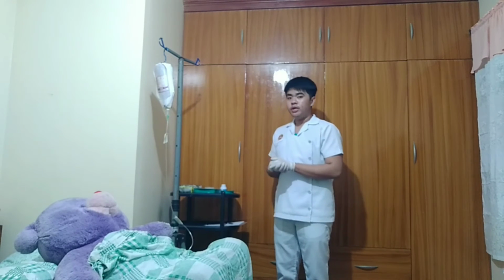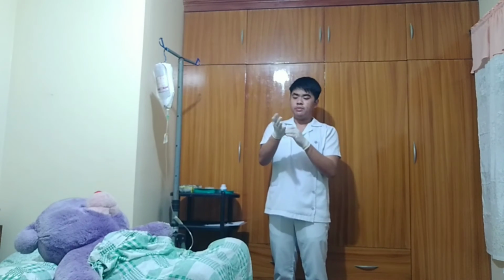So we're now going to discard all the disposable equipment that we have used in the proper receptacles, and we're going to clean the blood if there's any spill on the linen or anywhere. And then we're now going to remove our gloves and document our findings in the client's record. And if there's any variation from normal findings, we're going to report it immediately to the client's physician. And after removing the gloves, make sure that we perform hand hygiene.